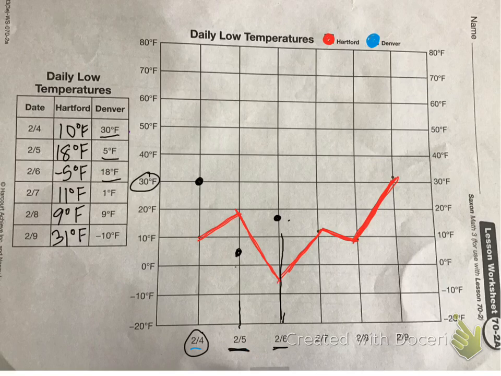You're just trying to get as close as possible. The next day is only 1 degree, so that's going to be right close to the 0 degree mark. Then we have 9 degrees, which is the same as for Hartford, so we're going to use the same dot for both places. The last one is negative 10 degrees. I was reading the wrong line. Now we're going to connect the dots. We start up here, connect to this, up, down, up, and then down.